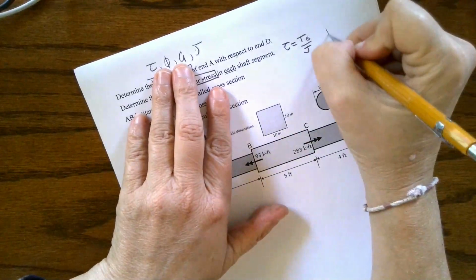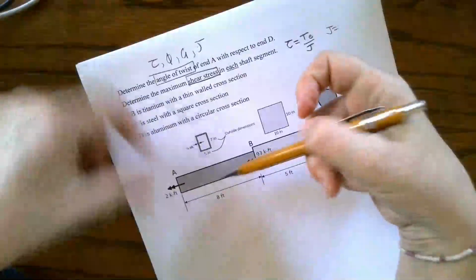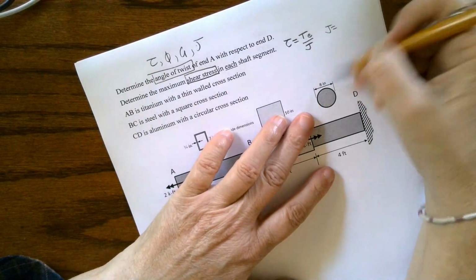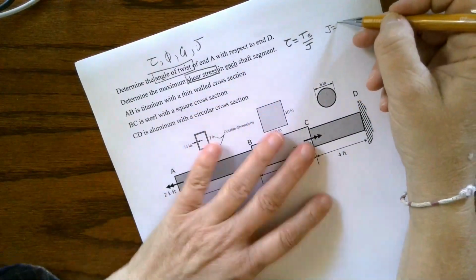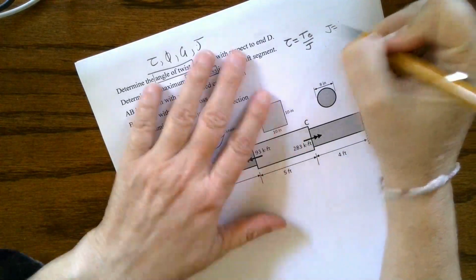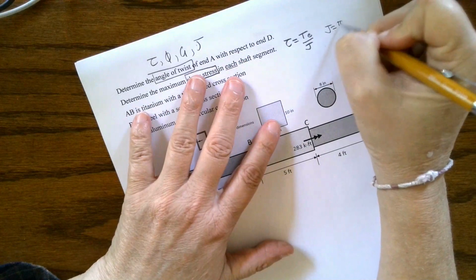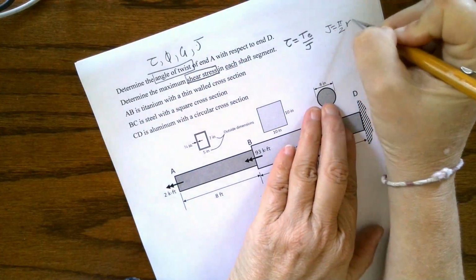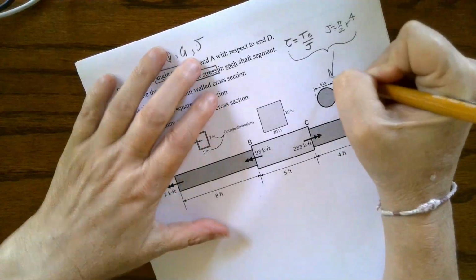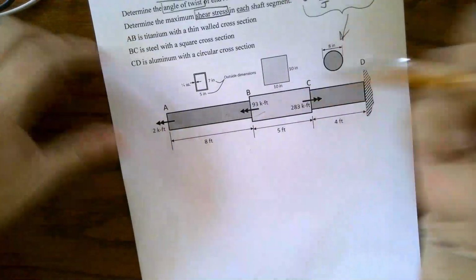And J is going to equal, well, it depends on what shape I'm looking at. But for a circle, it's just T rho over J. Okay? This is for a circle. So we are going to have J is pi over 2 r to the 4th. So we can see that this is the circular section, these others are going to have their own.